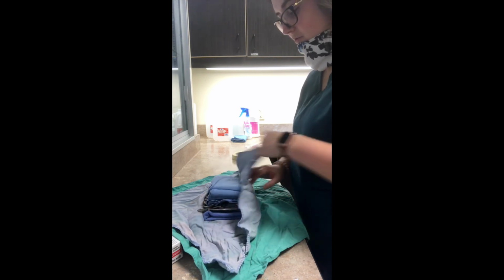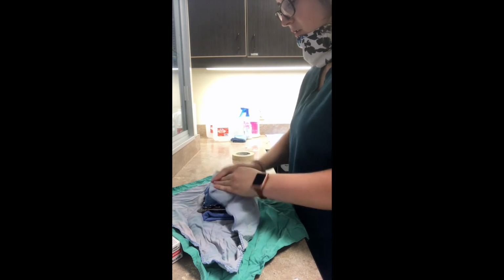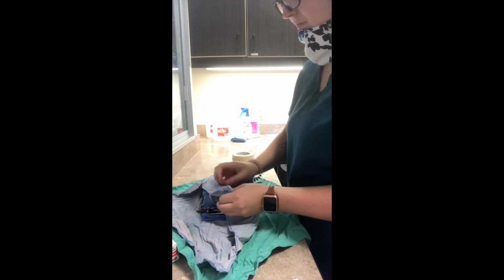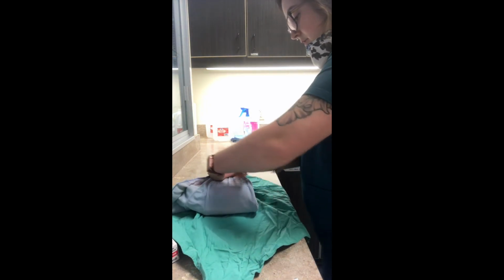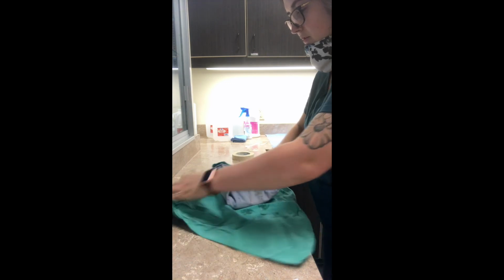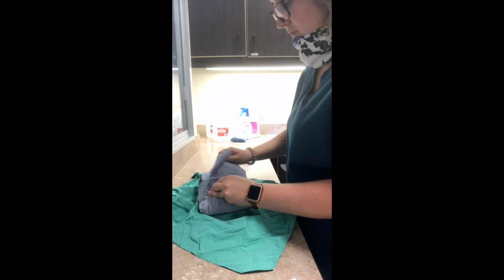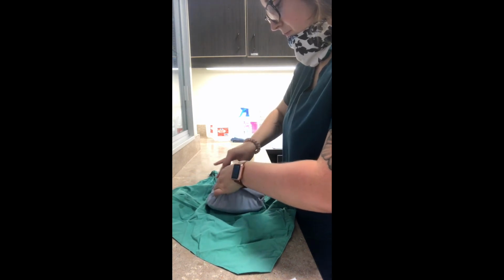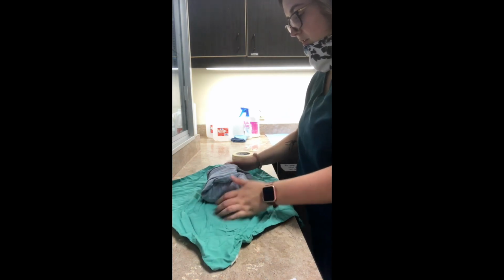So we're going to fold the first layer over, leaving a tail, then a side, leaving a tail, the next side, and tuck it in. Then for the outside, we're going to do the same thing in the opposite direction.